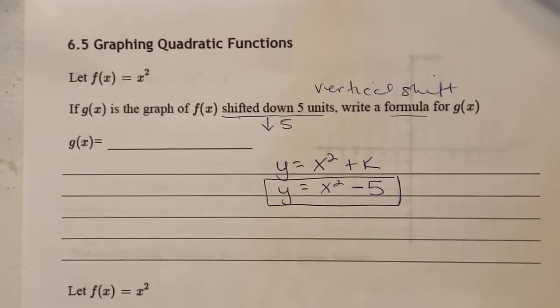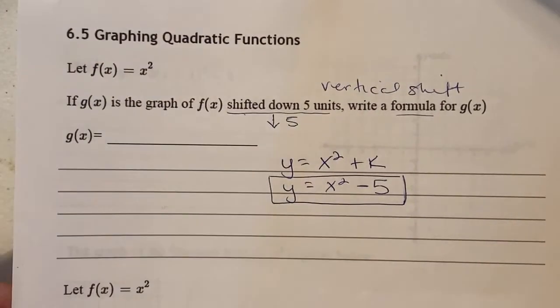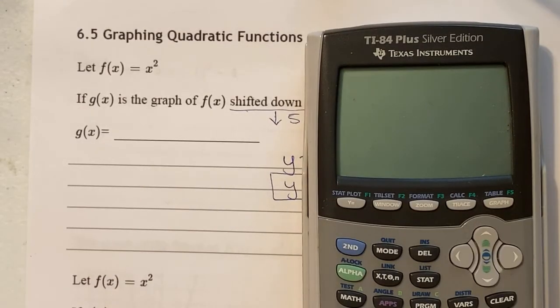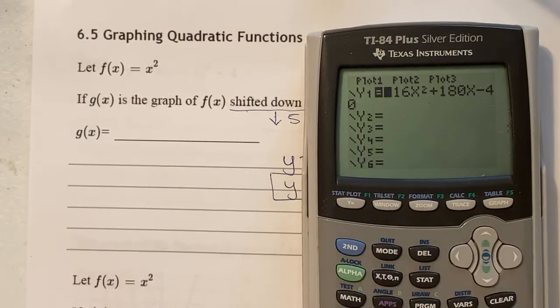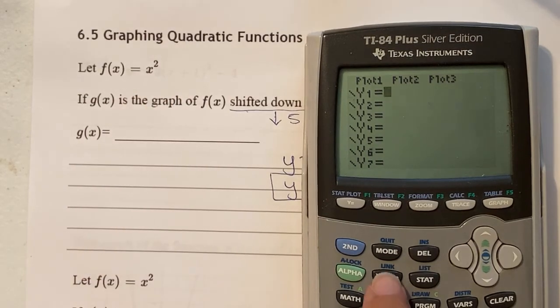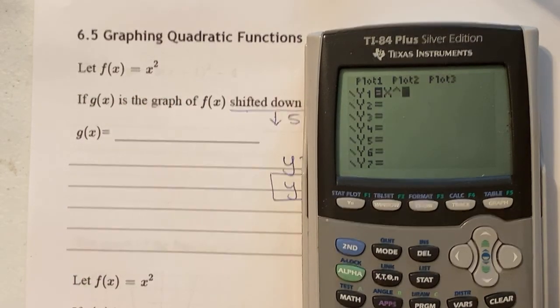If we were to graph it on the graphing calculator and show the difference, you're going to go to y equals. If you have anything in the input, hit clear. So we're going to do the first one. The parent function is x squared, so I'm going to type x caret 2.